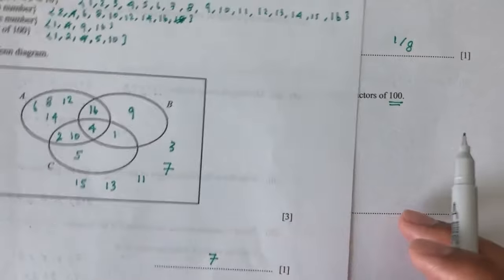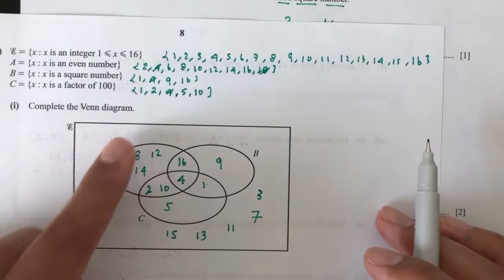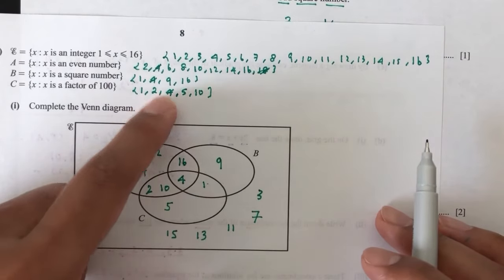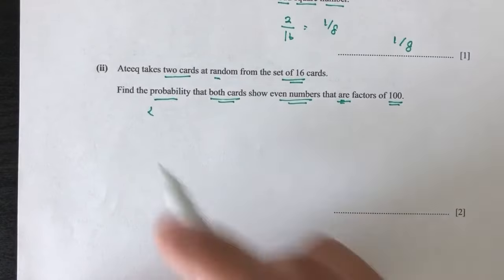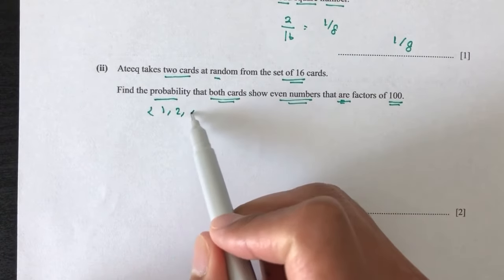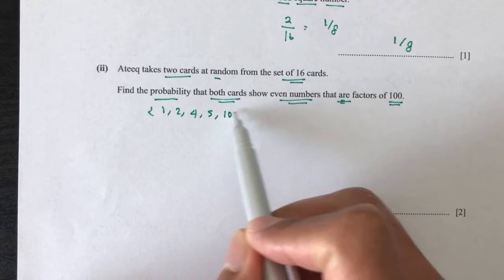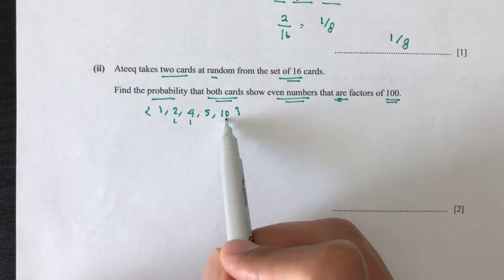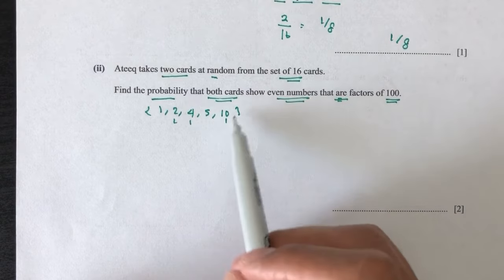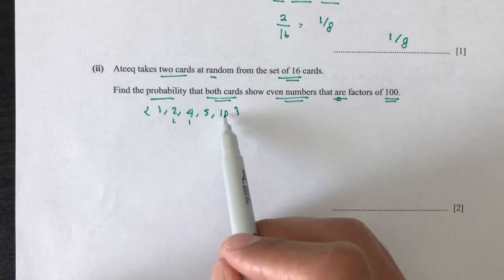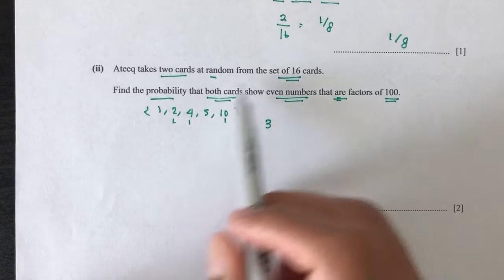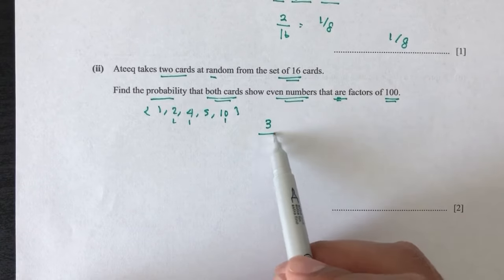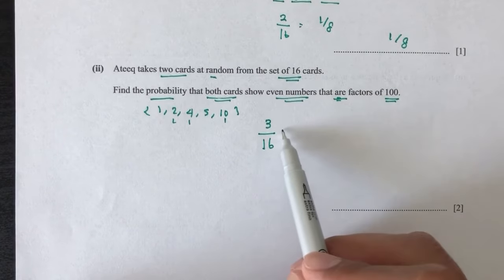in this subset, the factors of 100, we have 1, 2, 4, 5, 10. Okay, so 1, 2, 4, 5, 10, right? Now which numbers are even? We have 1, 2, 3 are even, which means we have only a chance of 3. And now we have 16 numbers.